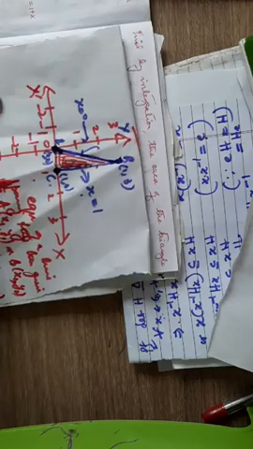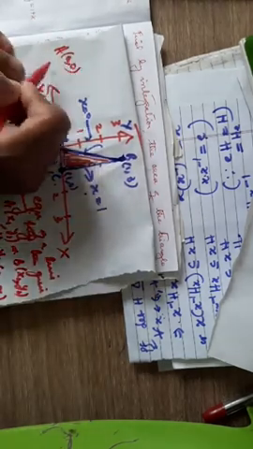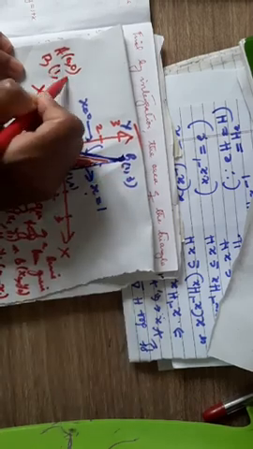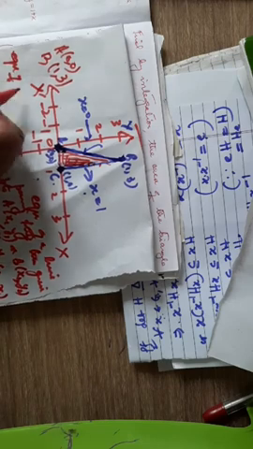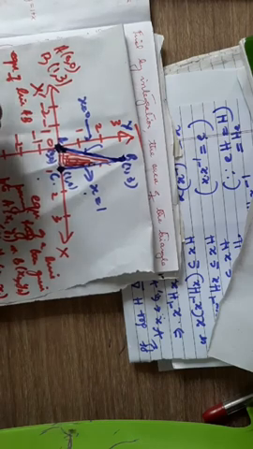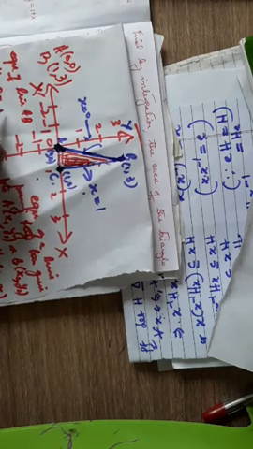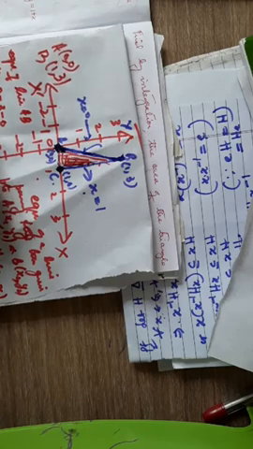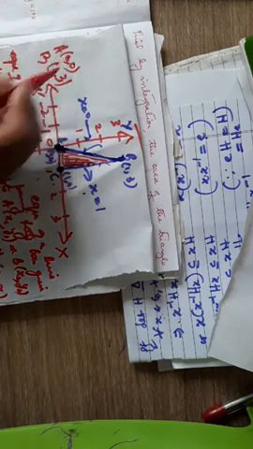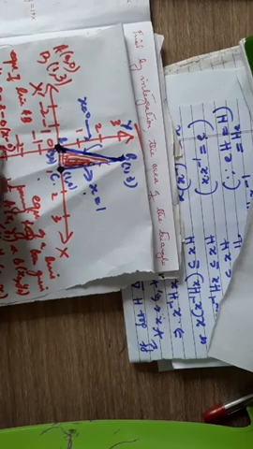And here in this figure you can see that the coordinate of A is (0, 0) and the coordinate of B is (1, 3). So what will be the equation of this line AB? The equation of line AB is y minus y1, that is 0, equal to (y2, that is 3, minus y1, that is 0) divided by (x2 minus x1), so it will be 1 minus 0, into (x minus 0).